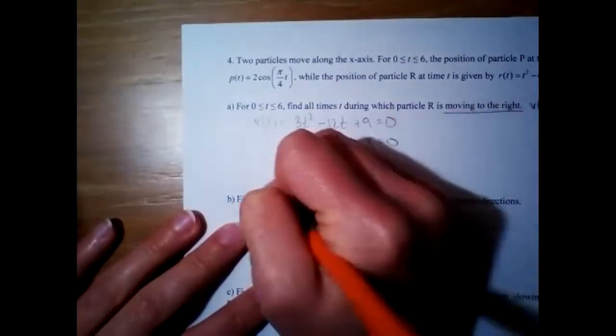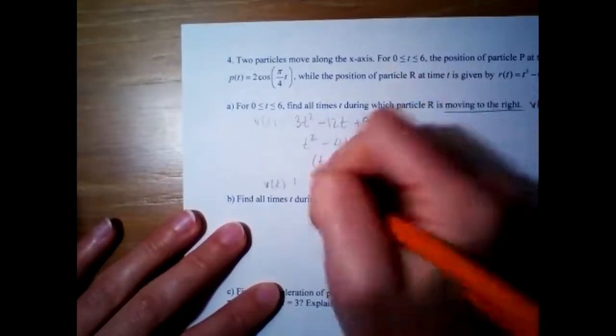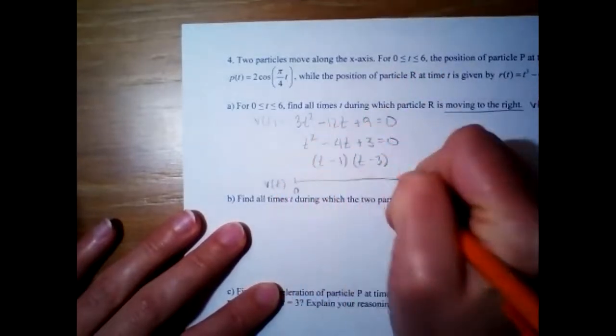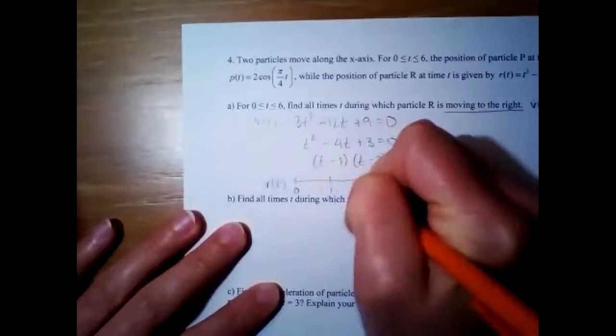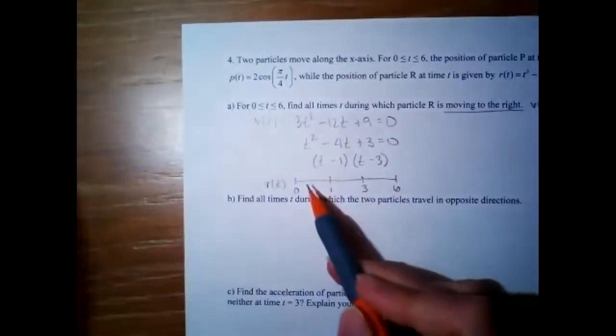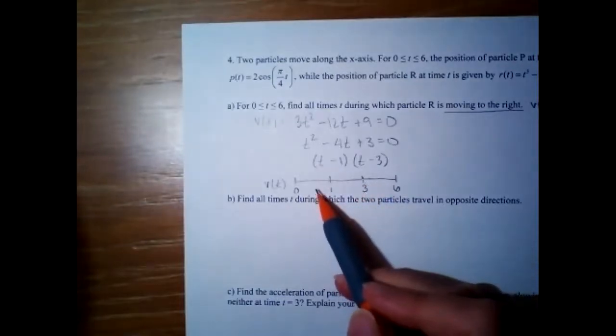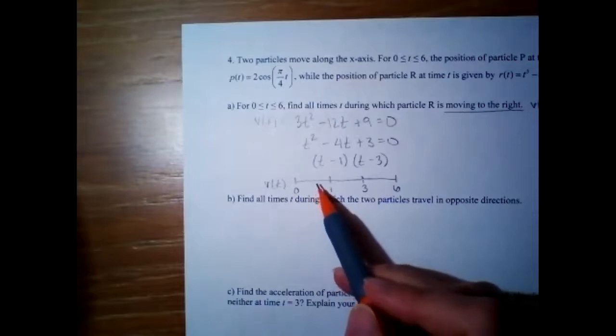So I'm going to make a sign chart for my velocity, and the interval they gave us was 0 to 6. So I'm going to start it at 0, end it at 6, and I need 1 and 3 to go on my number line. And so again, I'm just going to pick test numbers. I just need to figure out if it's positive or negative. I don't need to figure out what the actual answer is.